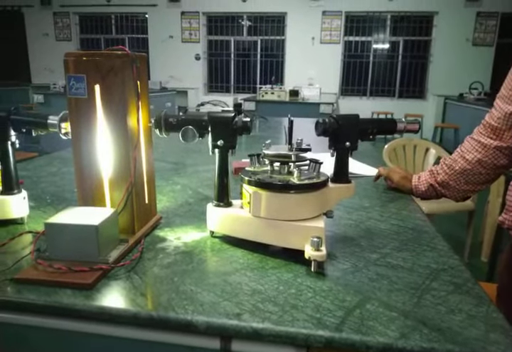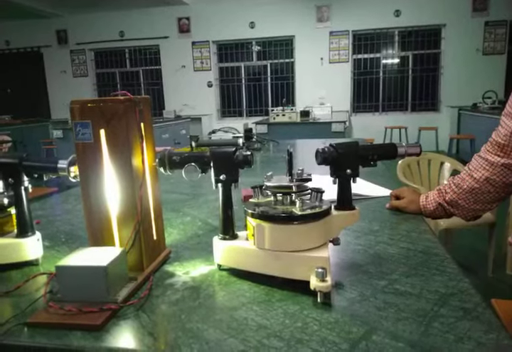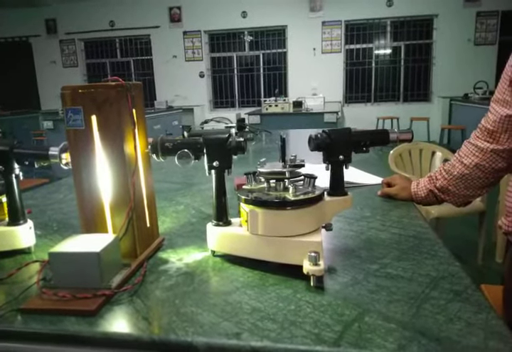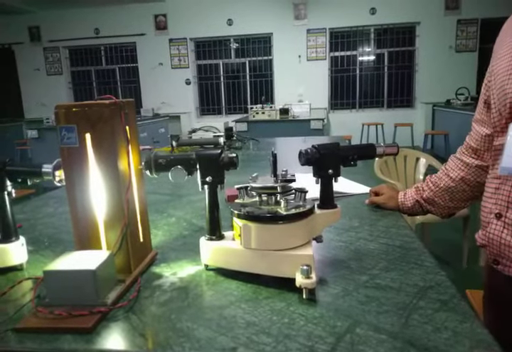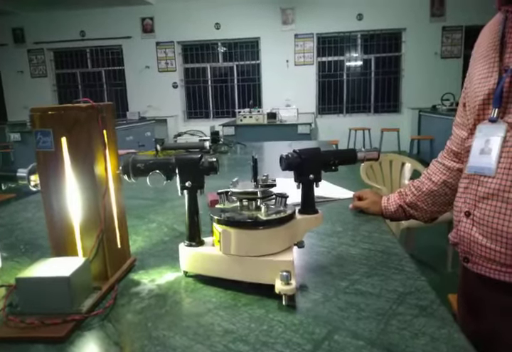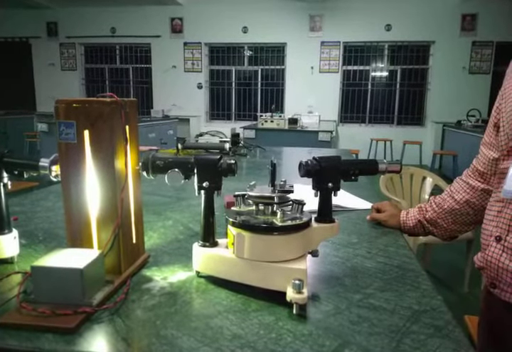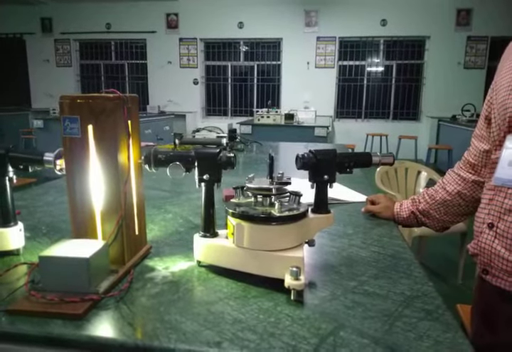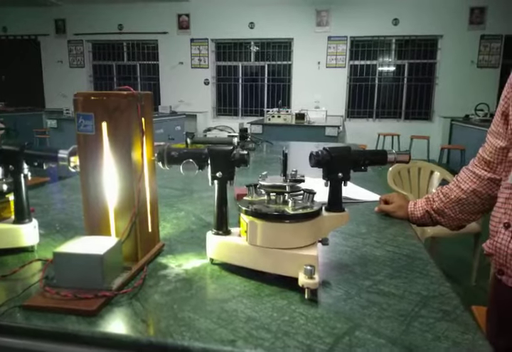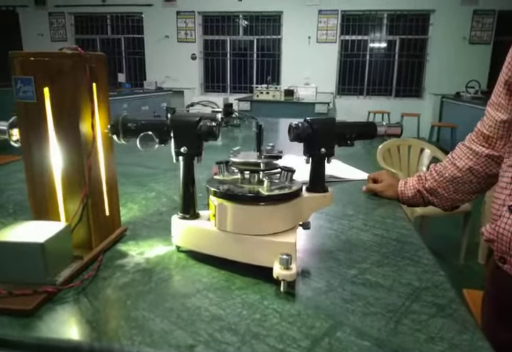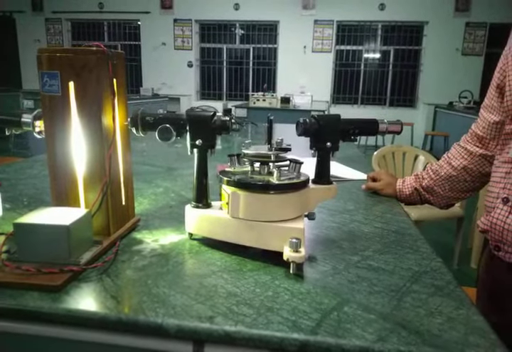Now using that tabular column, one can calculate the diffracted angle. If you know the diffracted angle and the number of lines available in the grating, one can find the wavelength of any spectrum by using the formula lambda equals sin theta divided by capital N into small n. Here theta is the angle of diffraction, capital N is the number of lines available in the grating, and small n is the order of the fringes. What I have shown is the first order fringe. If you rotate the telescope further, you will get one more set of color light, that is the second order spectrum.